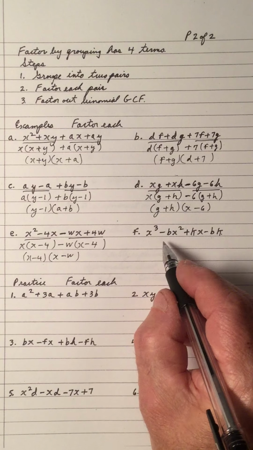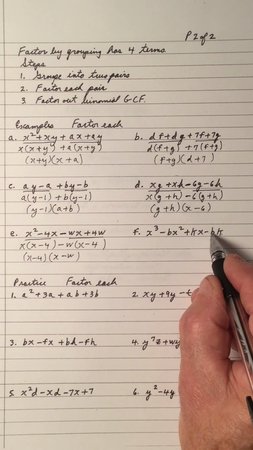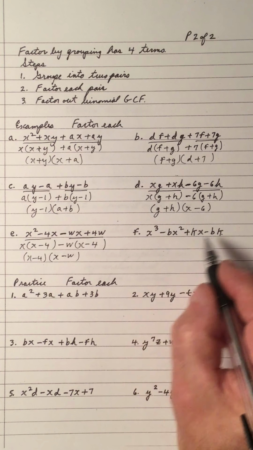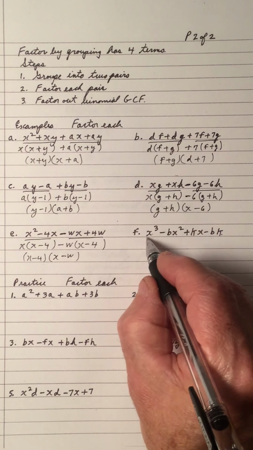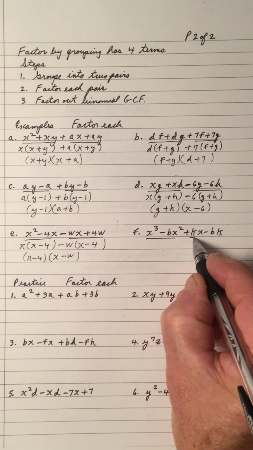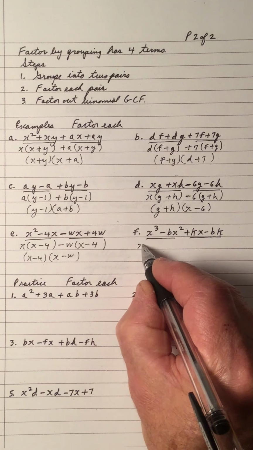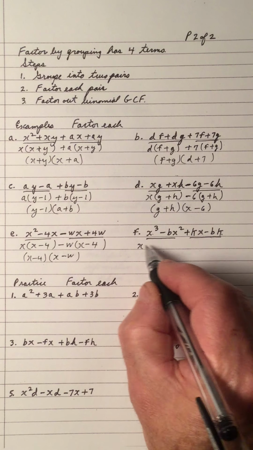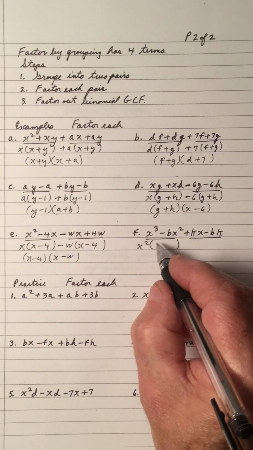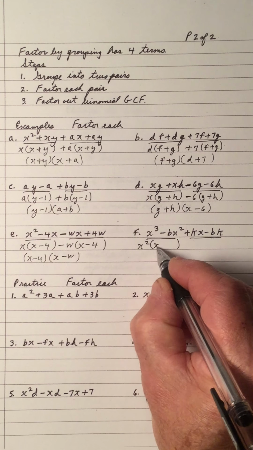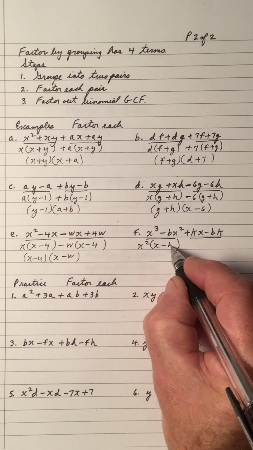F, again, we have x's here, here, and here, but not here. We have a b in these two, but not in these two. We have a k in these two, but not in these two. So we have no factor common to all of them, so we break it up into two pairs. There they are. In the first two, I have an x squared, because this x is common, but the smallest exponent is also common. X cubed divided by x squared is x. Negative bx squared divided by x squared is negative b.